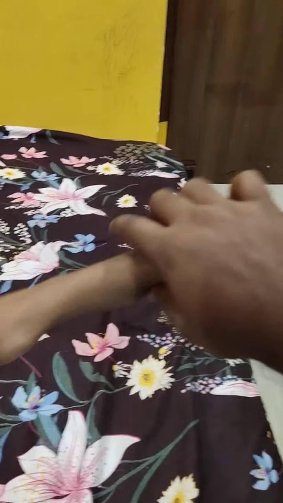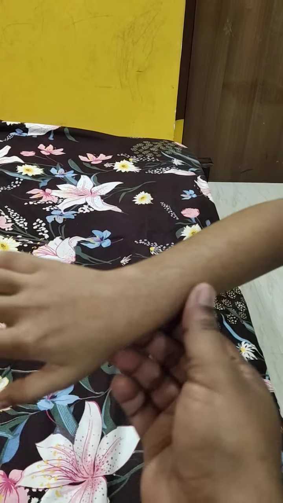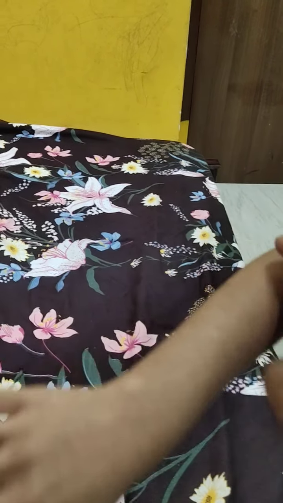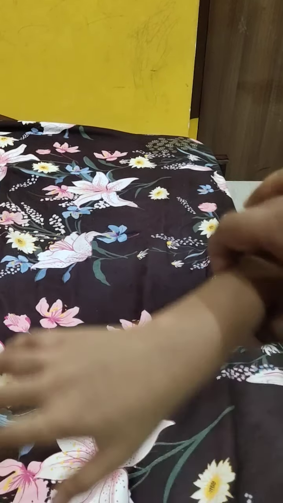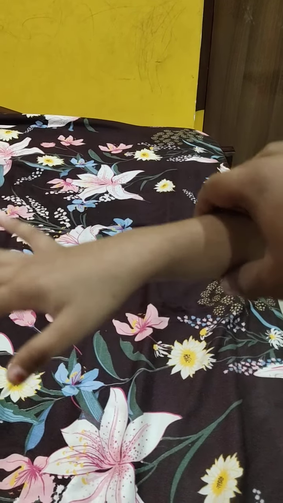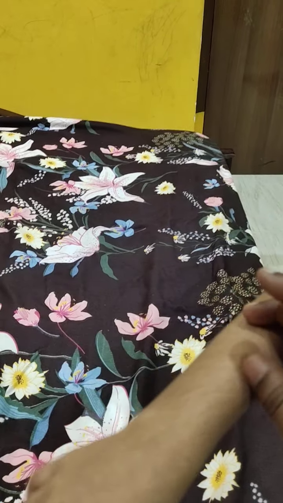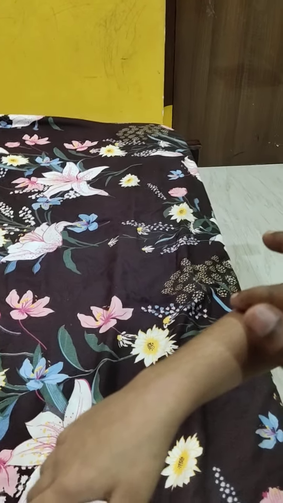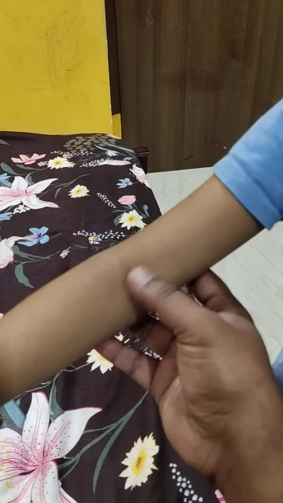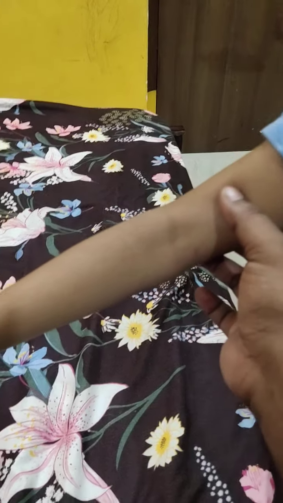I already said last class. This one is the humerus, and this part is called the radius, and this part is called the ulna. Here they have two bones. This is the radius, and this one is the ulna. Compared to the radius, the ulna is long, tightly attached with the humerus. This part is called the humerus.